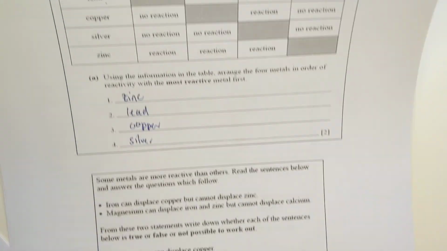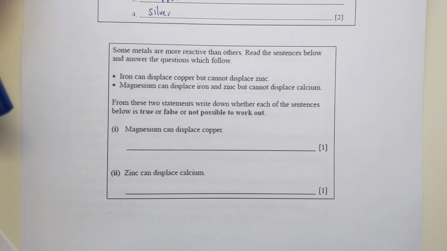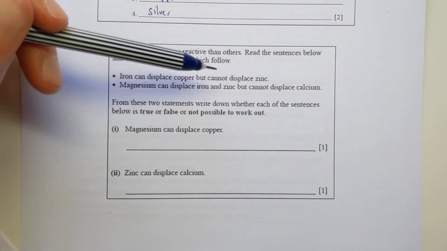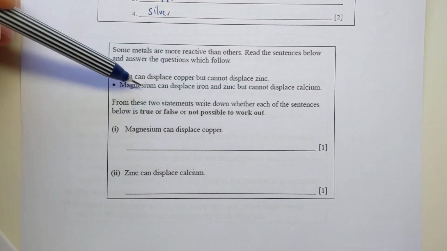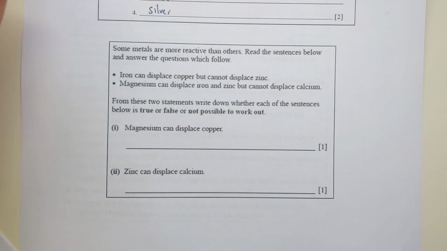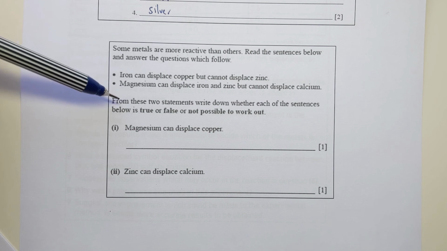Similar question here. We've got more of a logical sentence question. It says iron can displace copper but can't displace zinc. Magnesium can displace iron and zinc but can't displace calcium. It's almost like a wee bit of a riddle. Some true and false questions. Magnesium can displace copper. It's not a great question in that you already know the answer to this, but just going off the statements here.